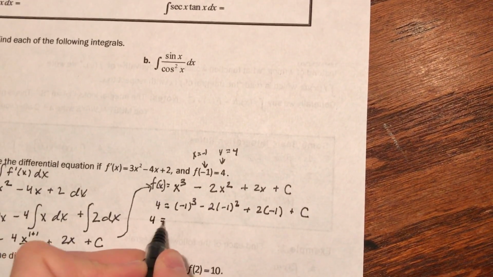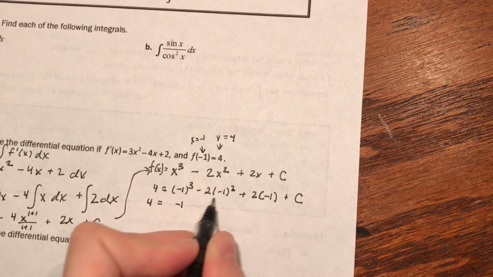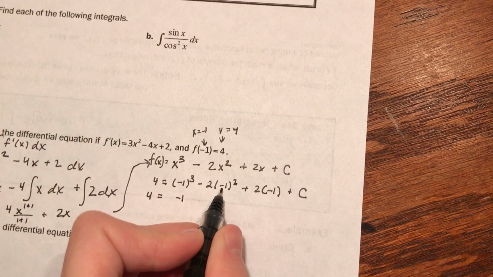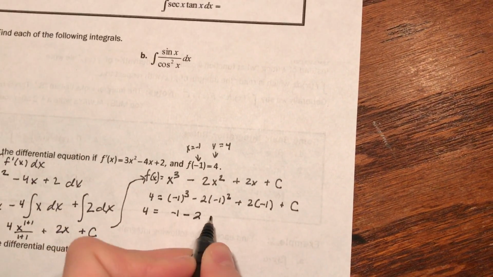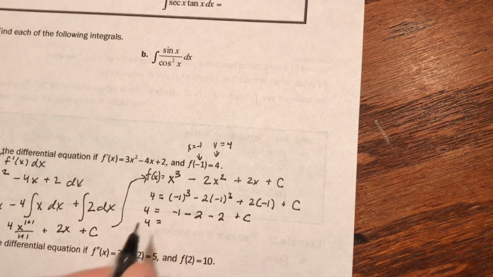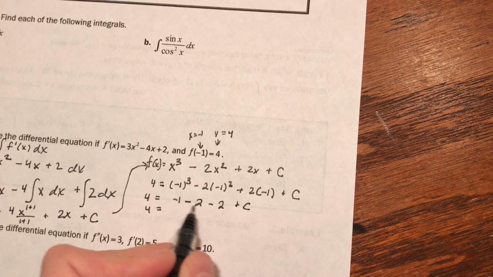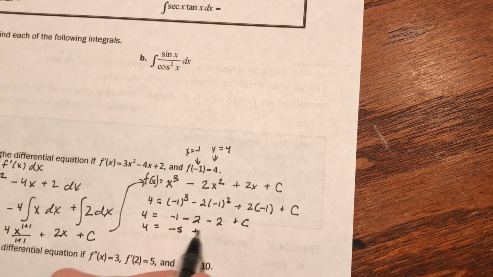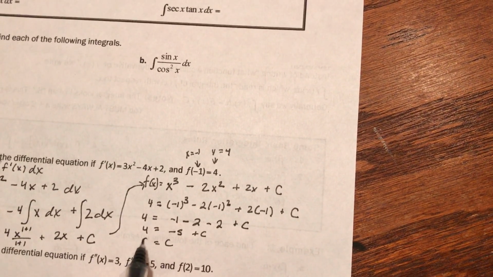So it's got 4 equals, this is a -1, this -1 times -1 is positive, so we keep that -2, and then this becomes -2 plus c, so we've got 4 equals -2 -3 -4 -5 plus c, so c is going to equal 9, right?